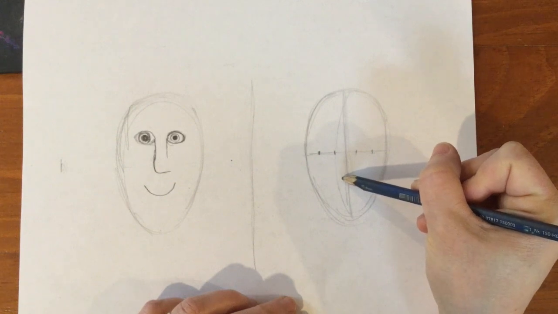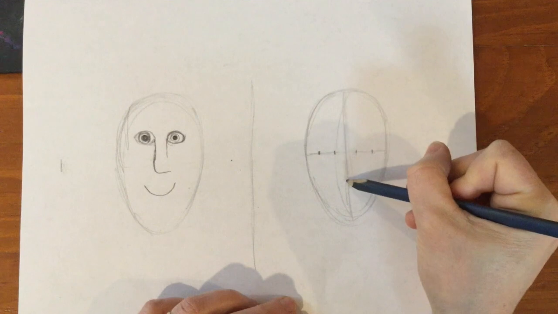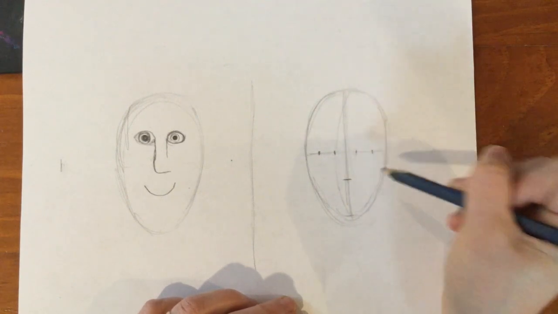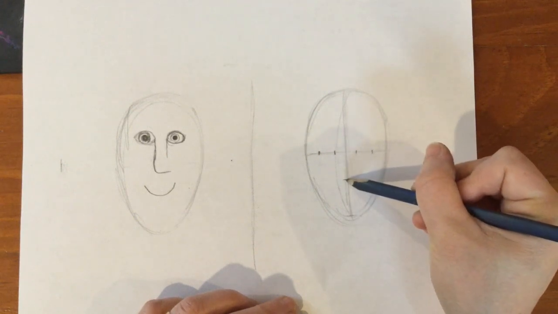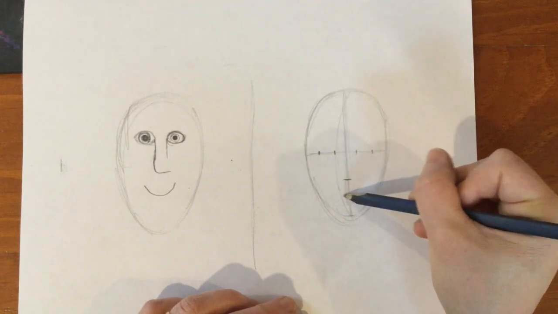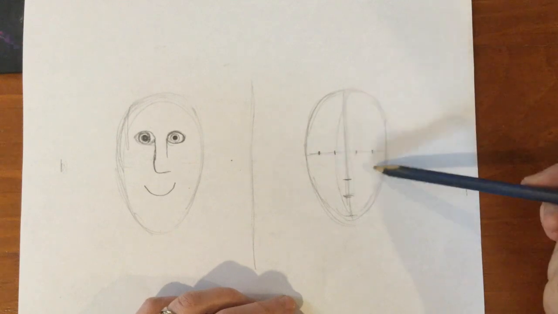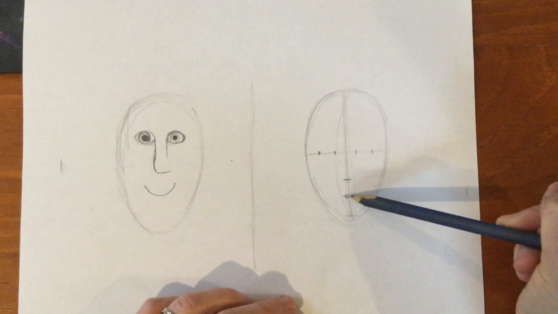The bottom of the nose is actually halfway between the eyes and the chin. So I'm kind of doing a little guideline there. And then the mouth goes approximately halfway between the bottom of the nose and the chin. So I have a little guideline there for my mouth. So I haven't actually drawn any facial features yet, but I'm guessing that you're envisioning and your brain is kind of filling in. You can sort of imagine the eyes, nose, and mouth in those spaces just with those simple lines.